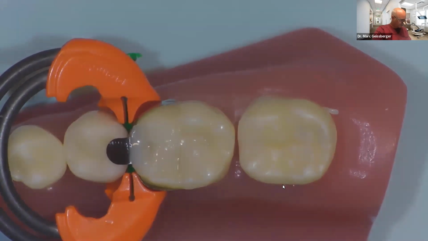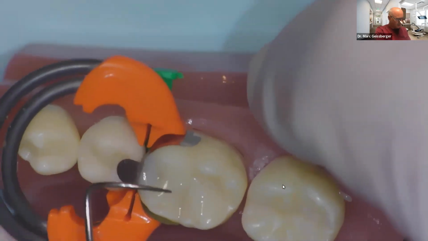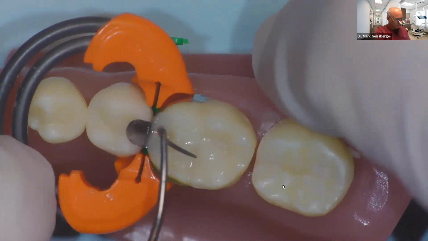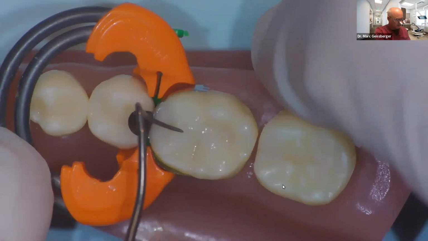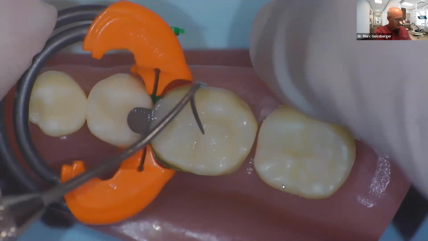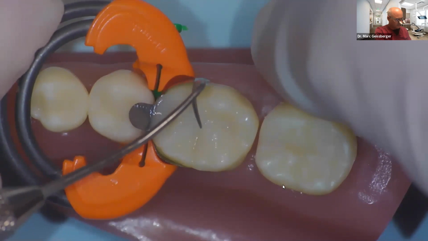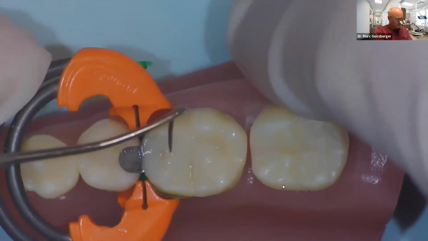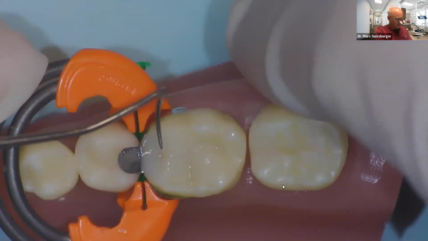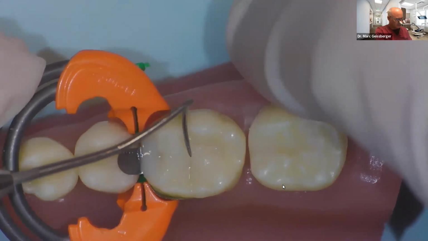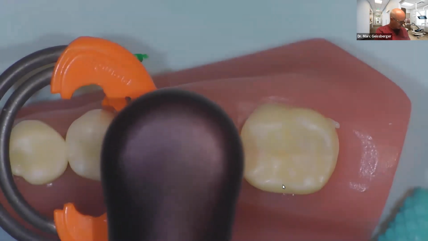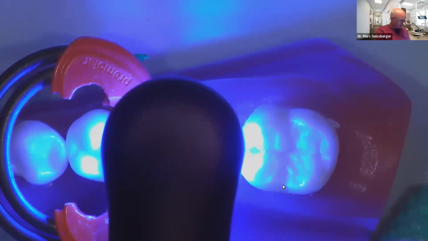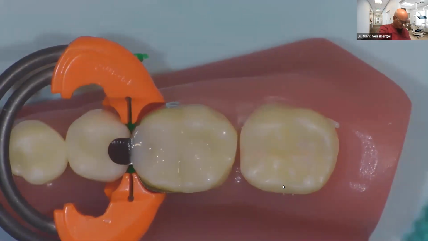Now what I can do is redefine my central groove coming through there. Okay, just using Explorer tip, no fancy instruments here. Get my anatomy set, triangular ridge set. And I love that we got a buccal groove there. Now we're going to light cure 5 seconds. Now, when you think about it, I cure for 5 seconds. The mesiolingual cusp just got its 10 seconds.